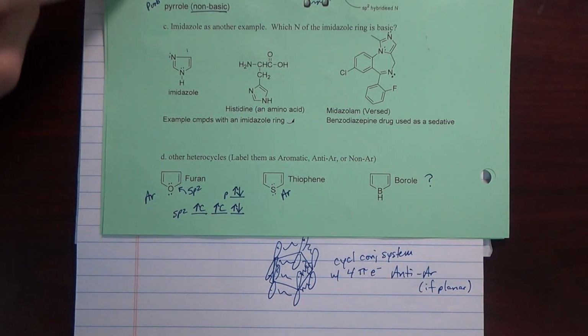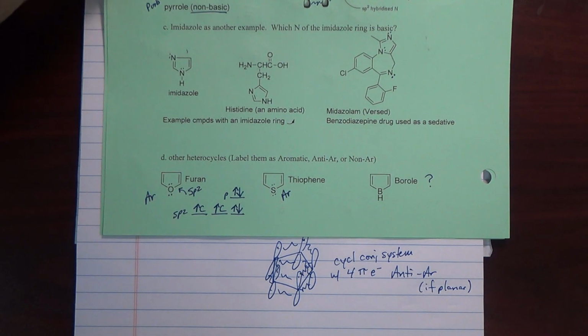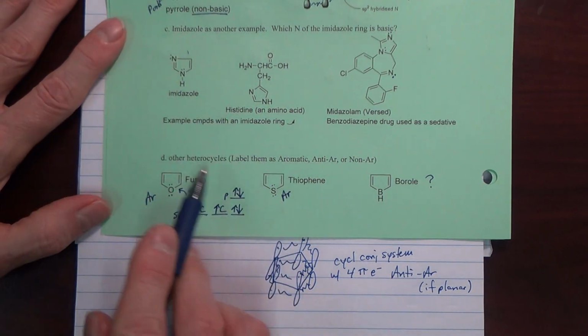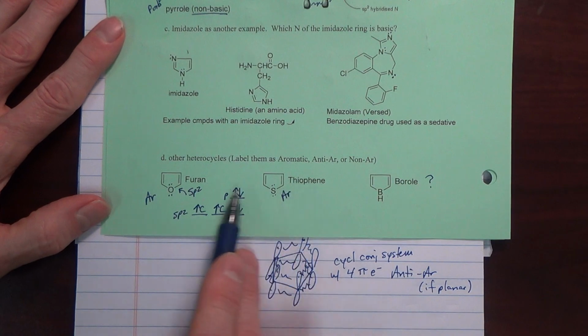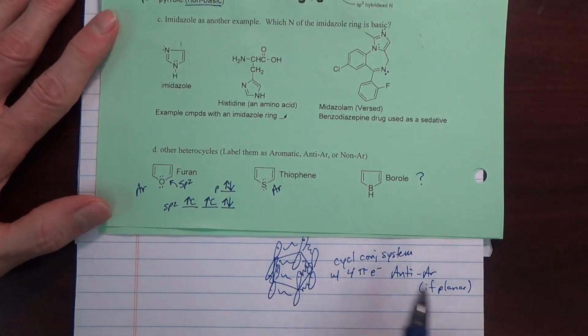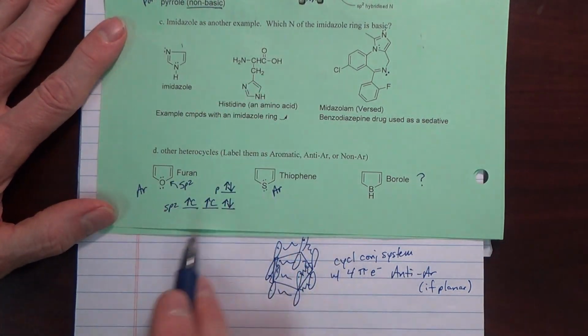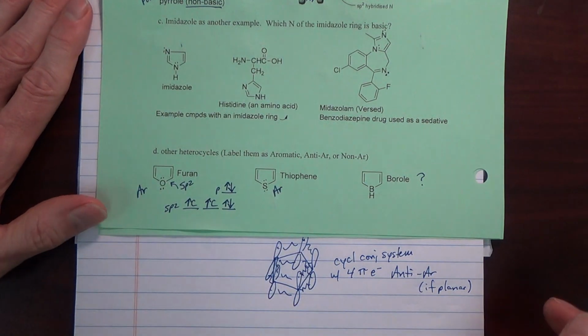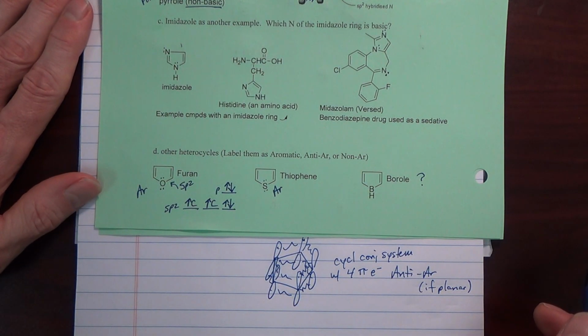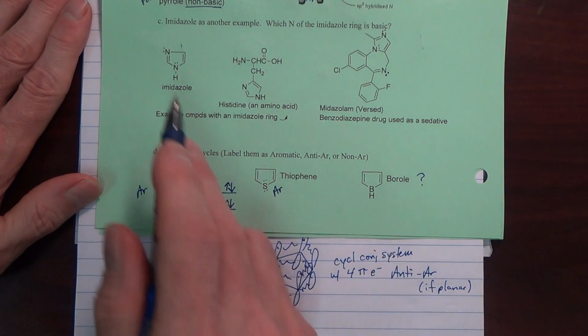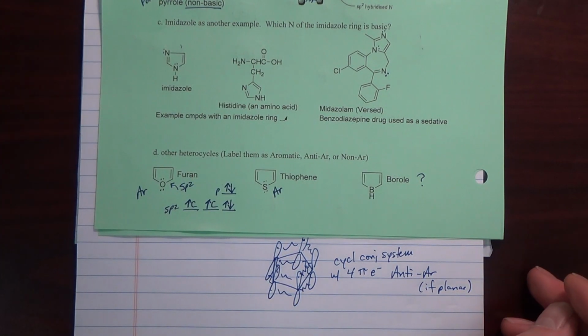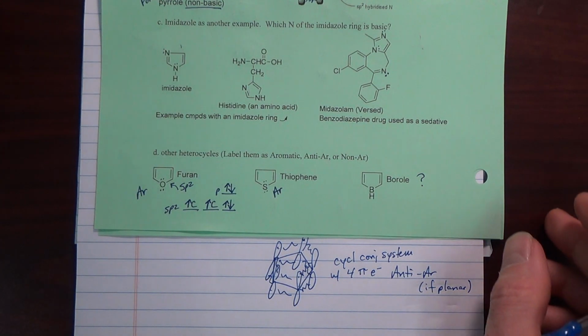Now these are some very common heterocycles. Pyridine, 6-membered ring. These 5-membered ring heterocycles, pyrrole, furan, and thiophene, super common. They're all aromatic. They each are cyclic conjugated systems with 6 pi electrons.